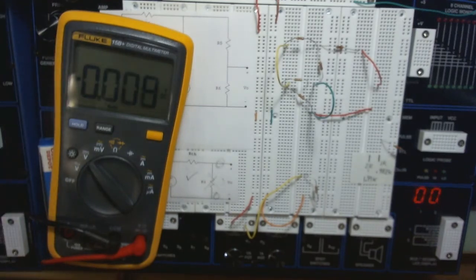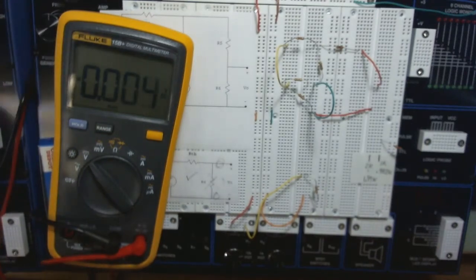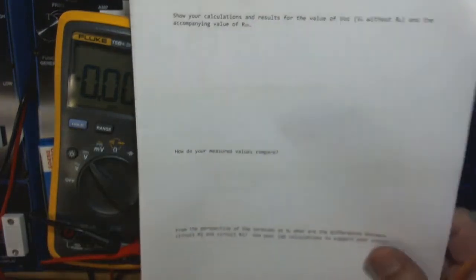So let's check the questions real quick. Our questions: show your calculations. You've got to be able to do that. How do your measured values compare? I think that's going to be a pretty good thing.